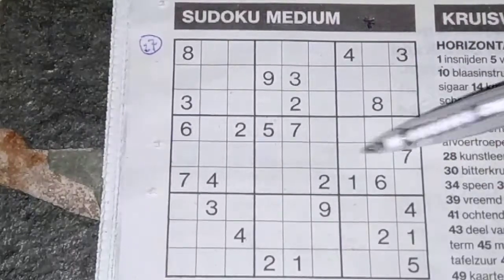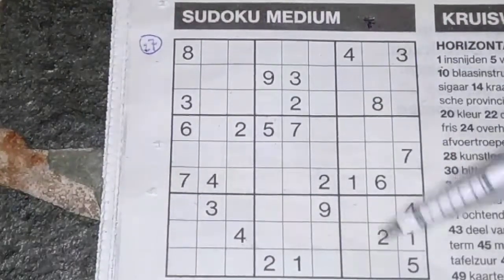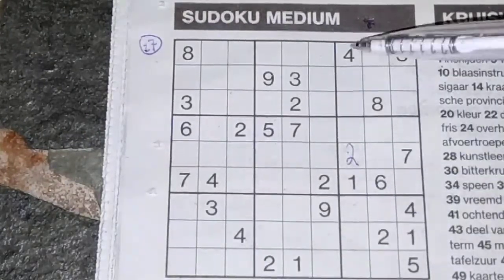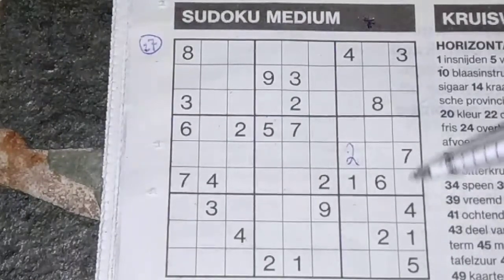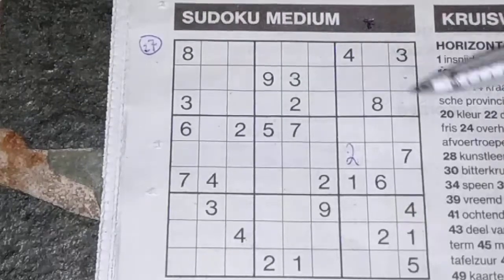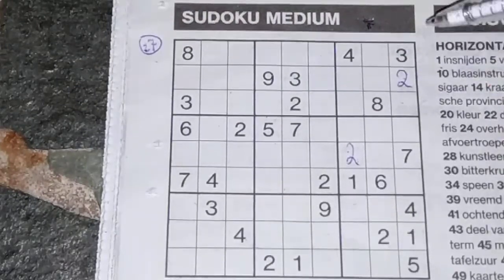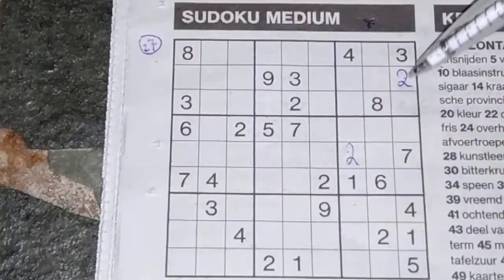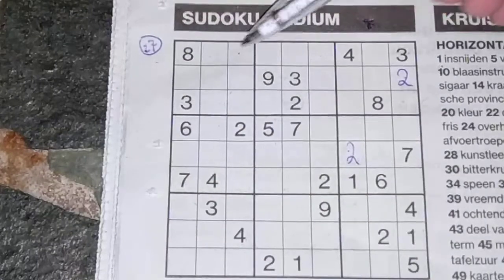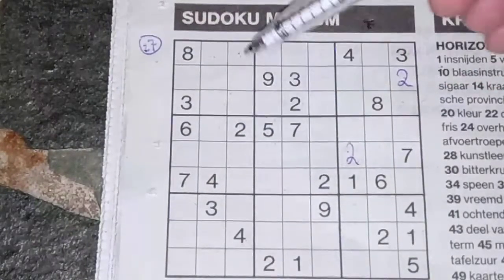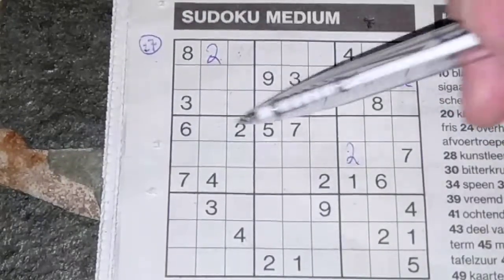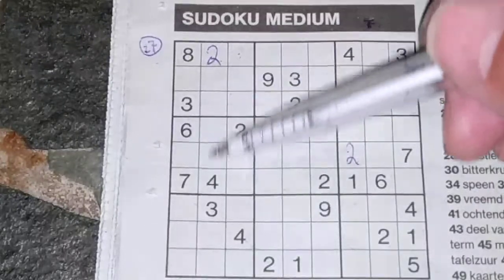So in the middle row, the only 2 places for the 2, here or there. I see here 2, no 2 there. 2 should be here. 2 in this column, 2 in the column next. So in the last column, the only 2 places for the 2 should be here or there. I see here 2, no 2 there. 2 should be here. 2 in the third row, 2 in the second row. So in the first row, the only 2 places for the 2, here or there. We see here 2, no 2 there. 2 should be there.